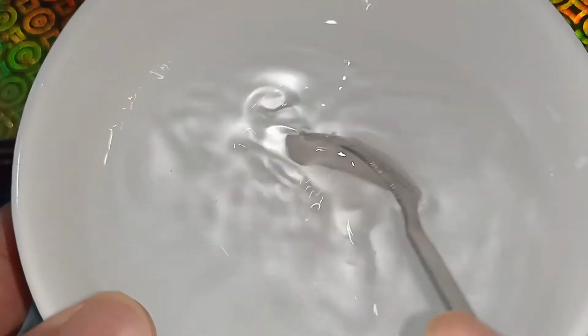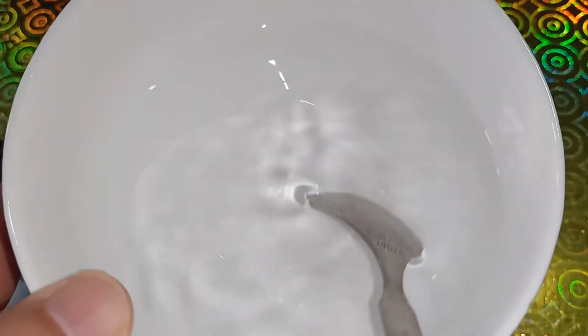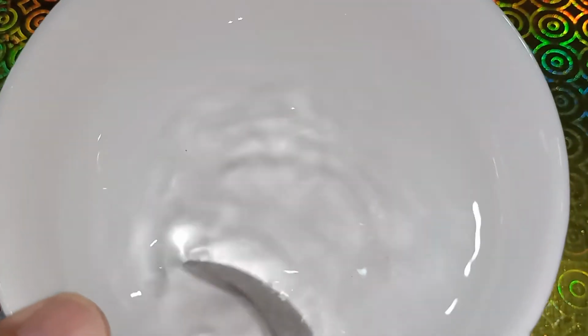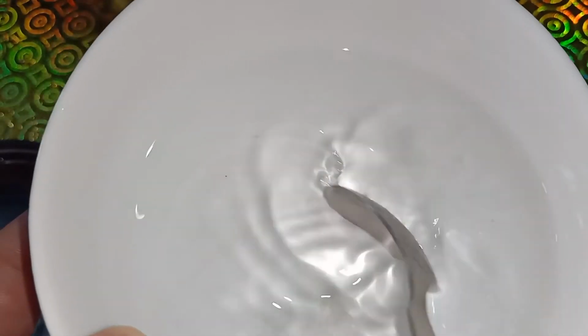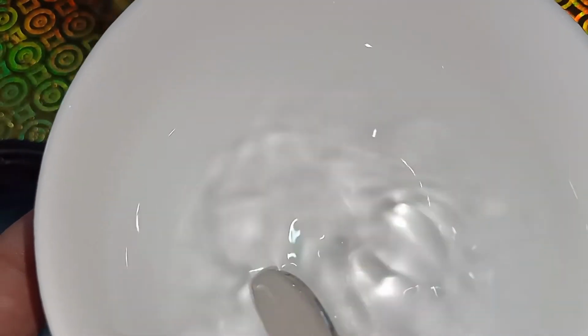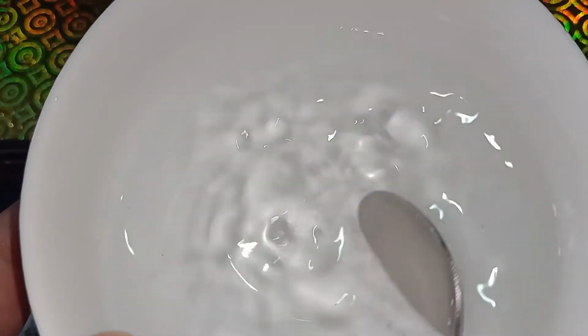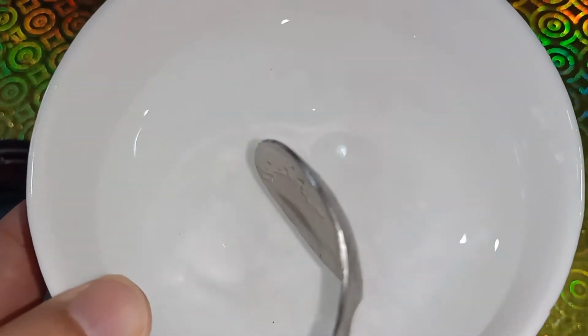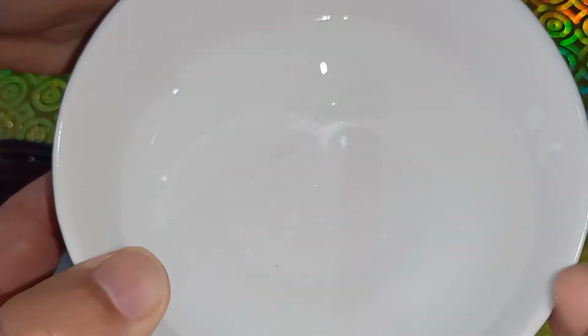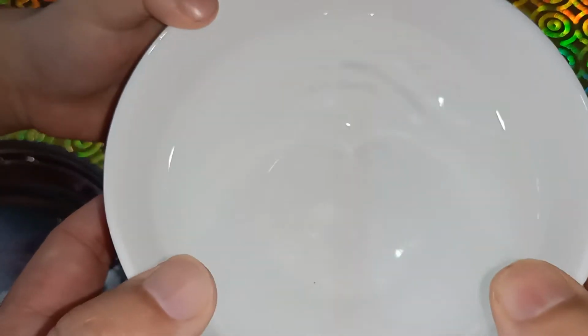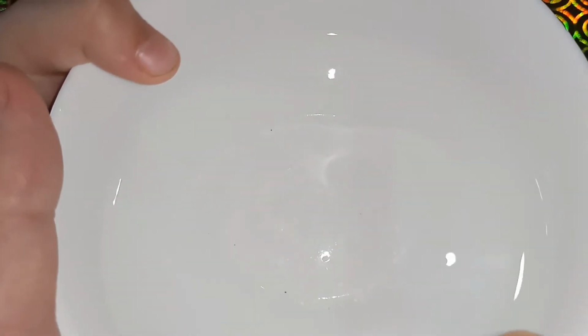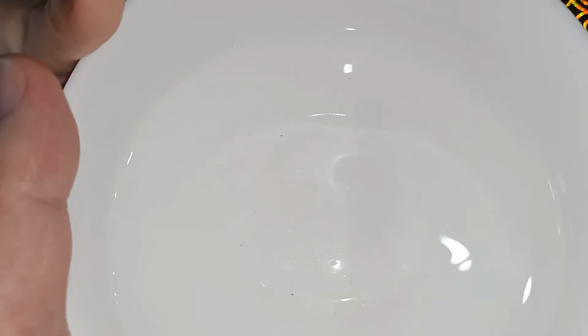Now you will see over here that the sugar has started dissolving. Its size has become small, and the salt has almost disappeared, which means that the salt has completely dissolved in water, whereas sugar is slowly starting to dissolve. After some time you will find that there are no sugar particles over there.